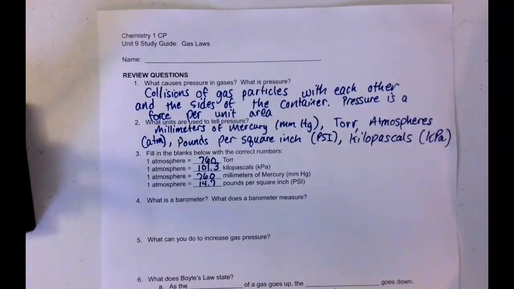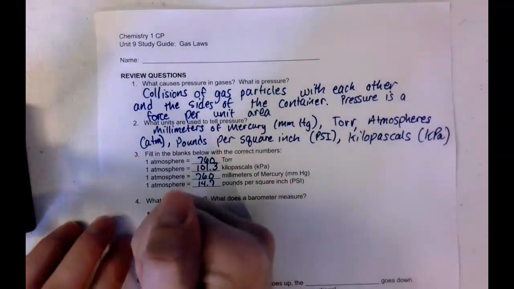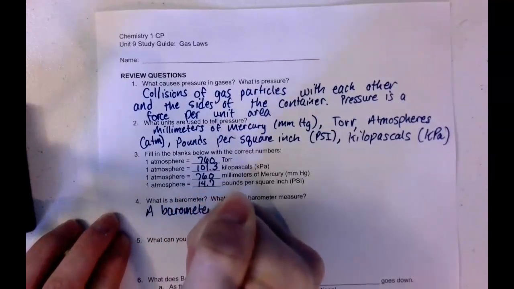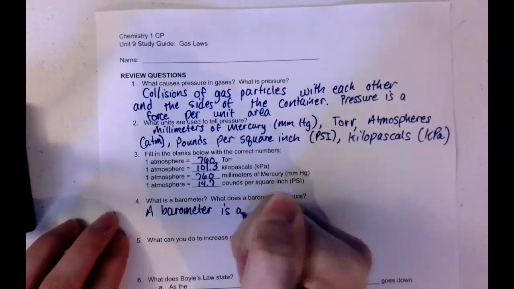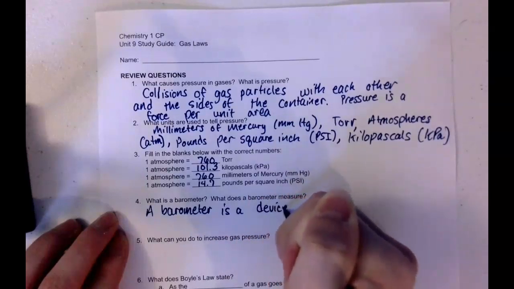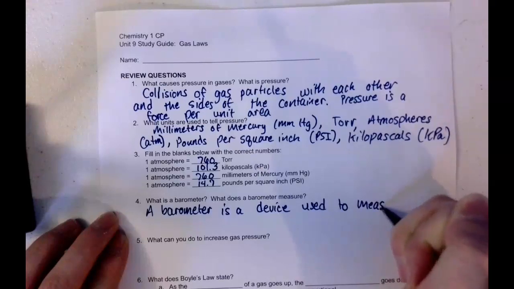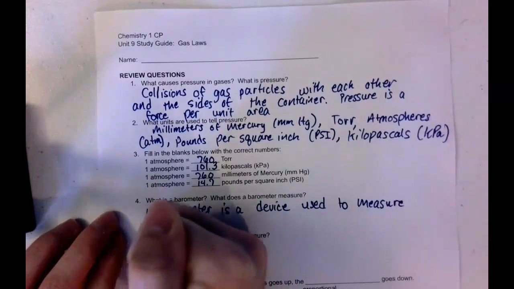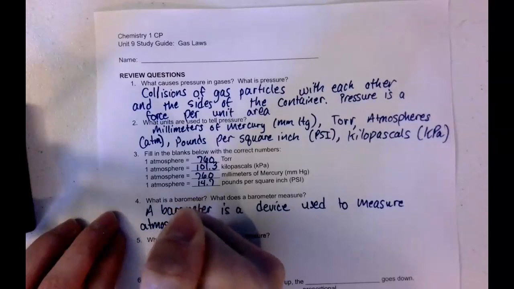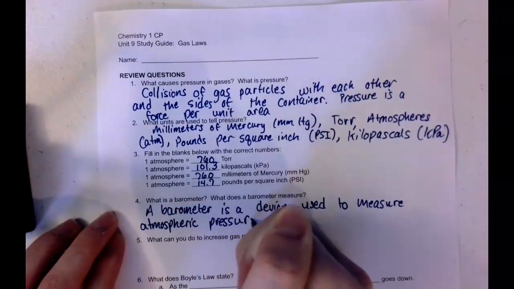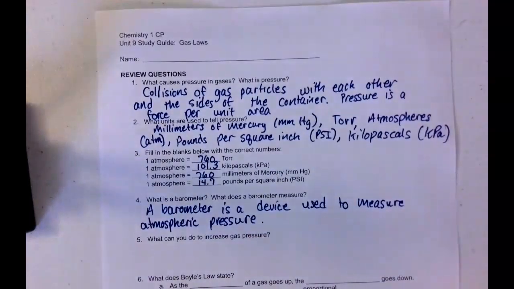Alright, finally, what is a barometer? What does a barometer measure? A barometer is a device used to measure atmospheric pressure. So I kind of answered both of those in one sentence.